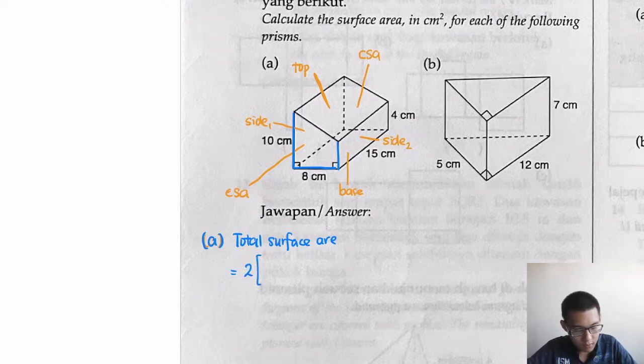The cross section area is actually a trapezium, so we use the trapezium formula, 10 plus 4, this is 4, 10 plus 4, and then times 8, the distance between these two parallel sides. We have 2 times because we have 2 CSA.